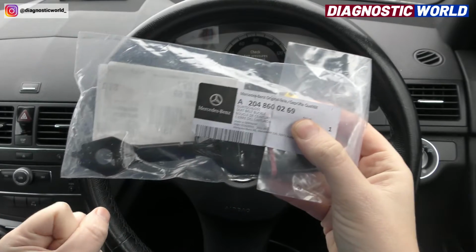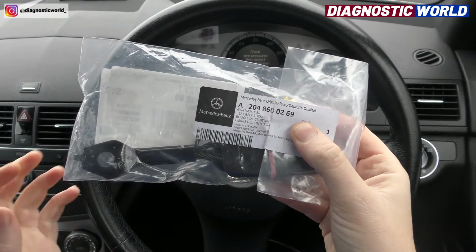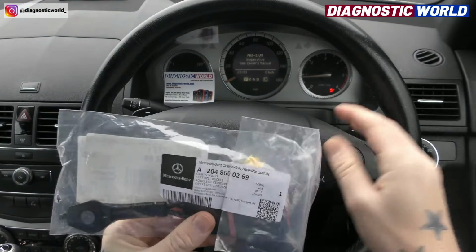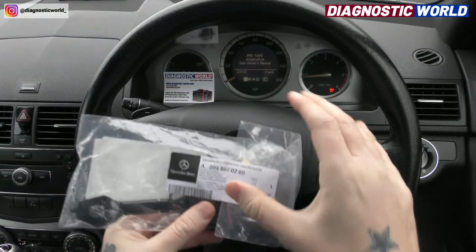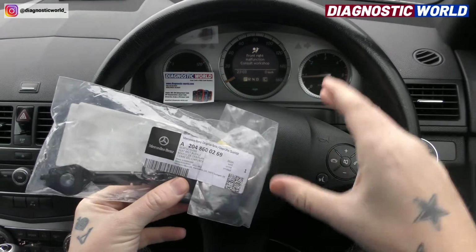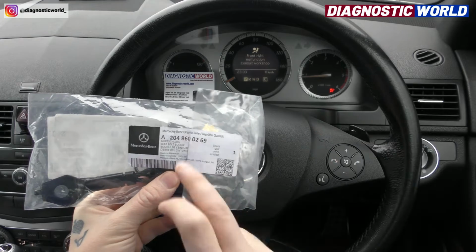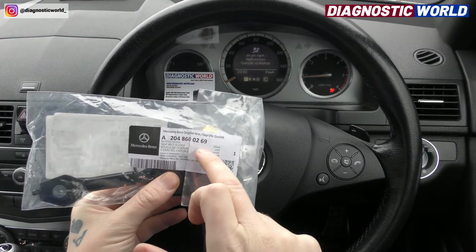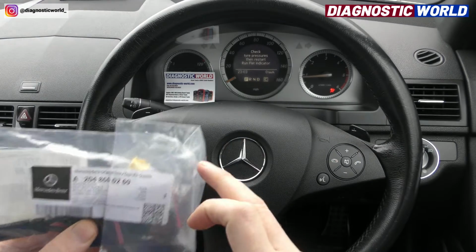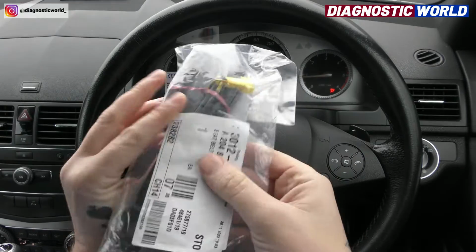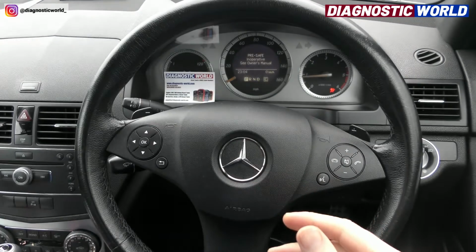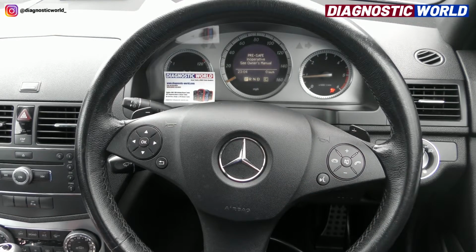If you've got a 204 driver's side, this is the right hand side. If you're in Europe, it might be different, so please do your own checks for the correct part number for your vehicle first of all, but this is the correct part number for our vehicle right now. And what we need to do is get the original belt buckle out, which we're now going to attempt, and it can be a little bit tricky, so we'll see how we get on.